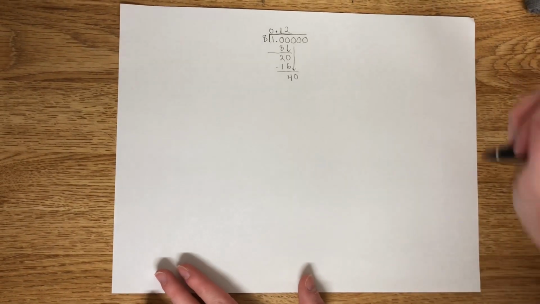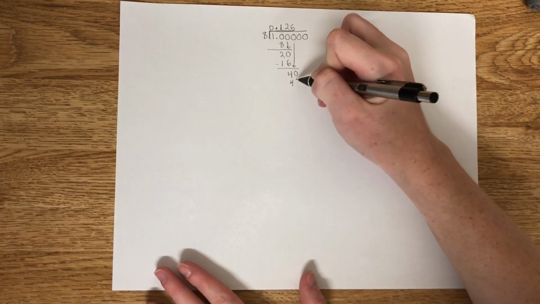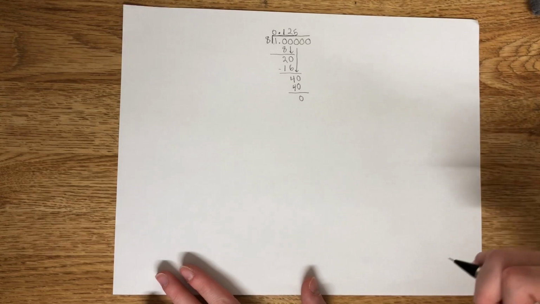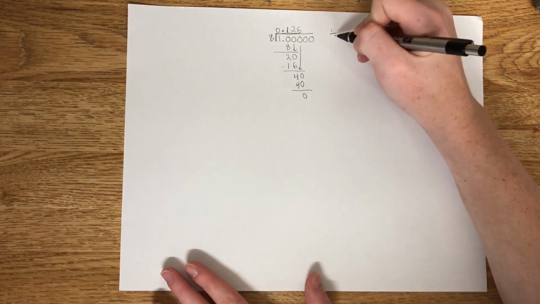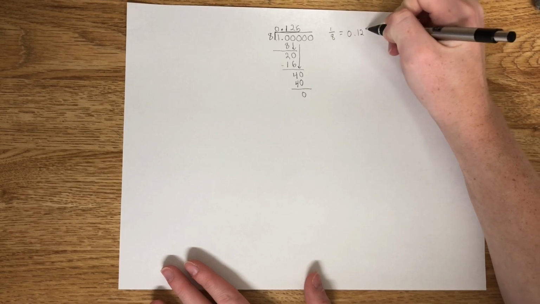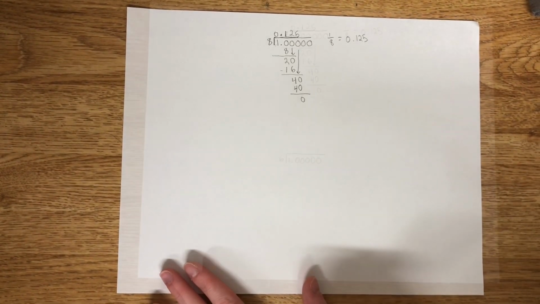Now, 8 actually fits into 40 evenly. It fits in 5 times, and so I subtract off 40 from here, and when I get a 0 here, that's how I know that I'm done with the problem. So 1/8 as a fraction is equal to 0.125, or 125 thousandths as a decimal.